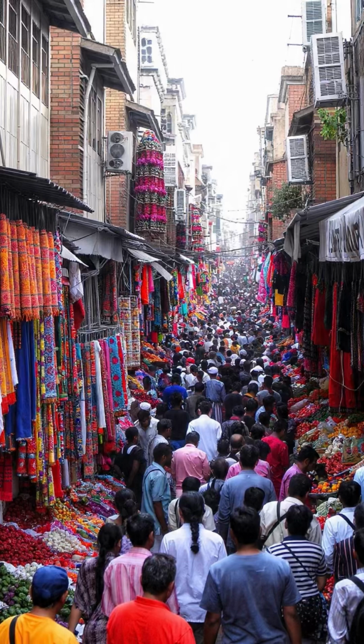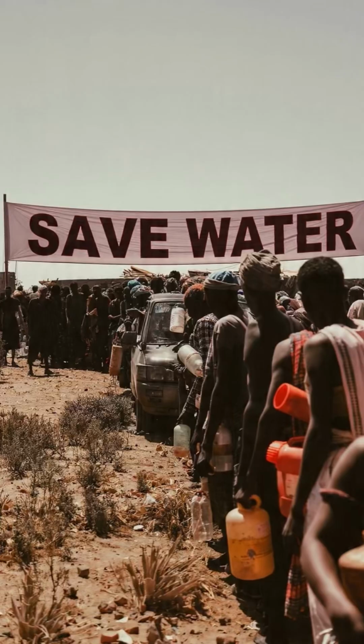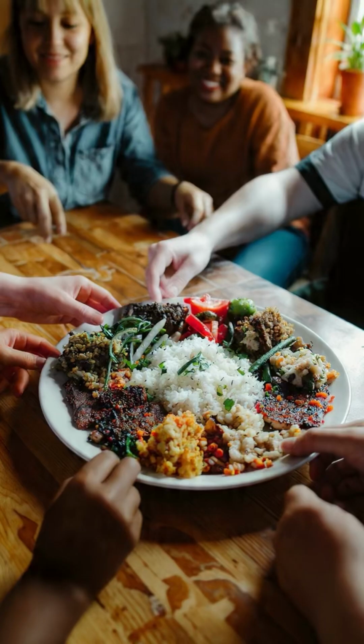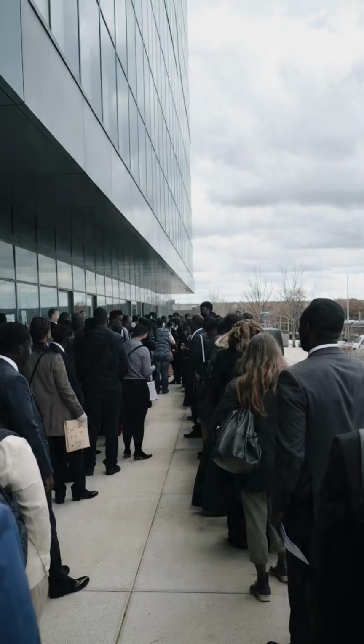Why is population study important? Studying population helps us plan cities, manage resources, improve healthcare, provide education, create jobs, and protect the environment. Governments use census data to make policies and plans.